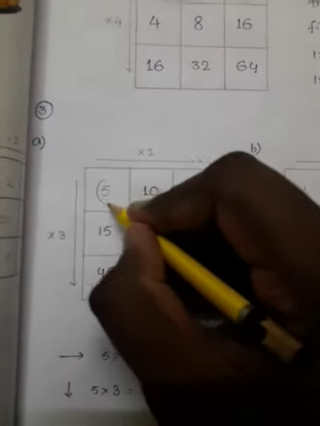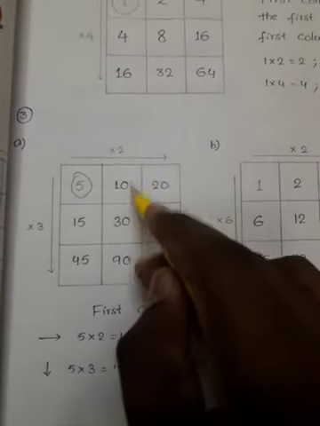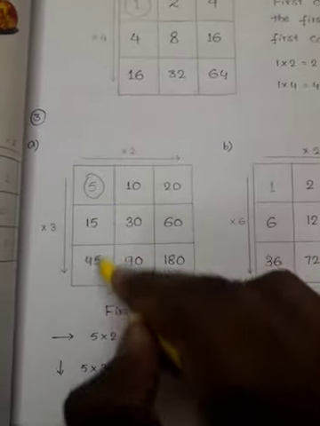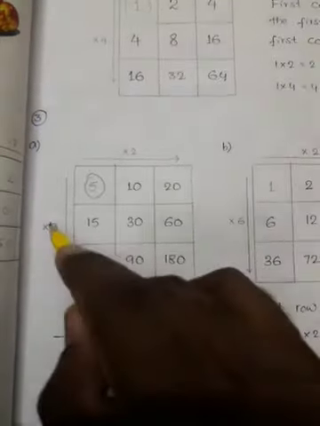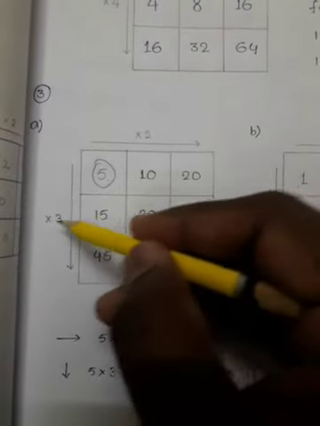Now, similarly look here, these are the questions from your book, question number 3a. So, this is the first number. I told you, first you have to complete the first row and first column. So, 5 multiplied by 2, how much? 10, and 10 multiplied by 2 is 20. Now, coming to the first column, you have to check the number of columns only. So, 5 multiplied by 3 is 15, and 15 multiplied by 3 is 45.